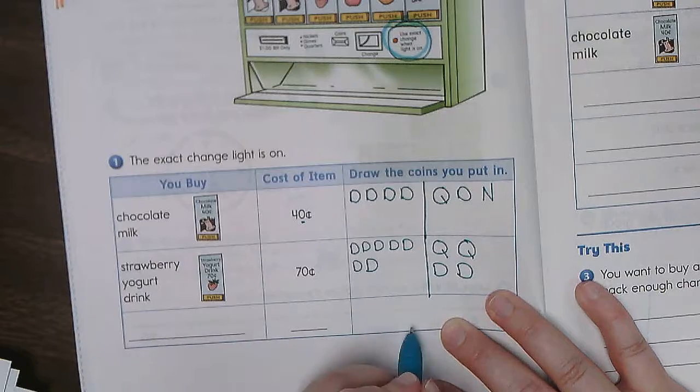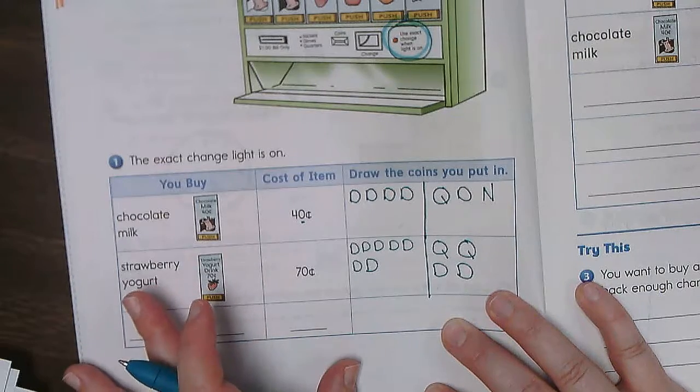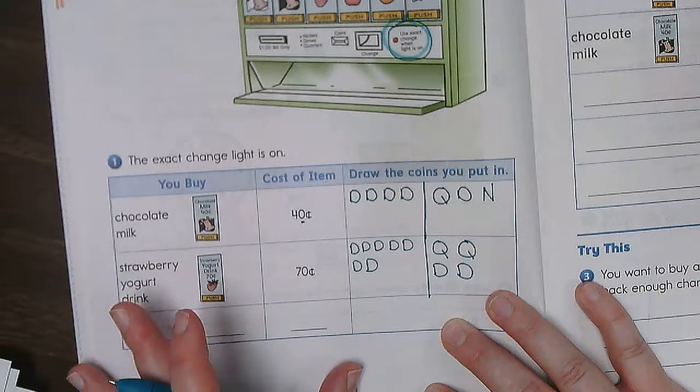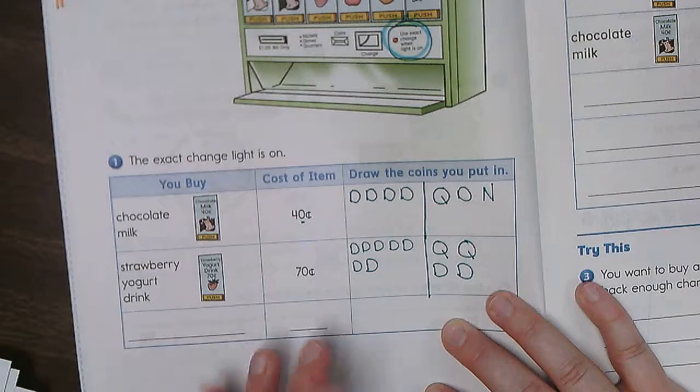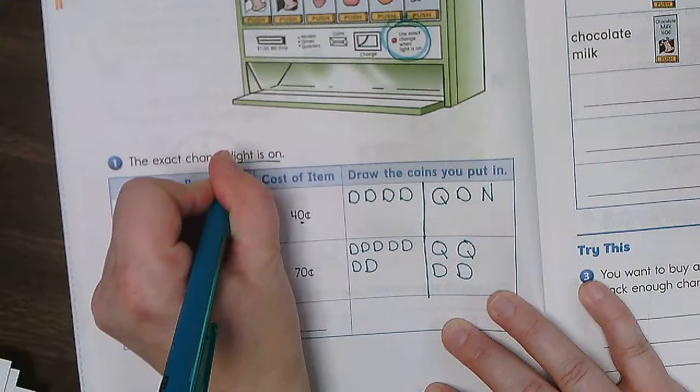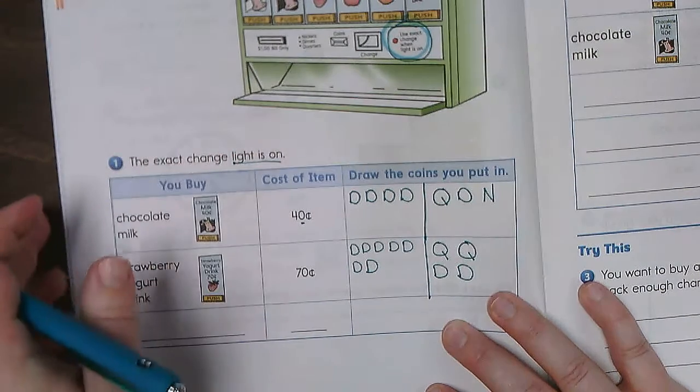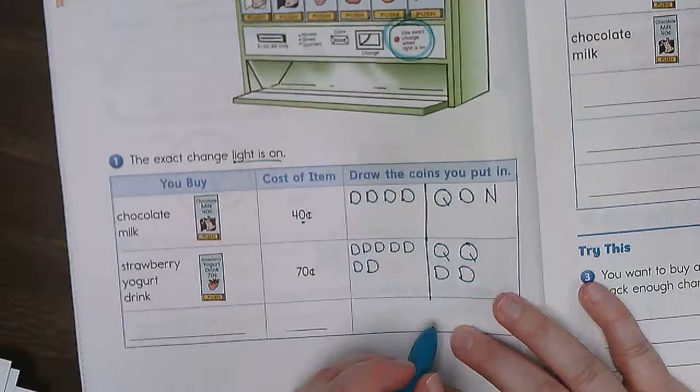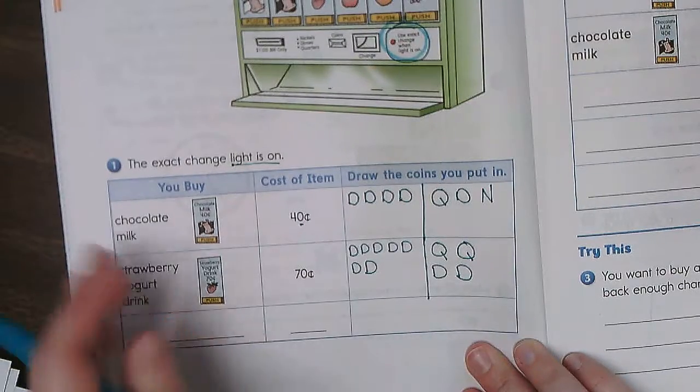This last one is for you to think about. What can we do? You pick something you would like. Now remember, the change light is on. Okay, so make sure you have exact change, and you only have to draw one way to do it.